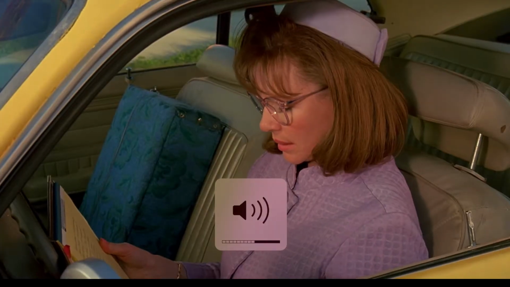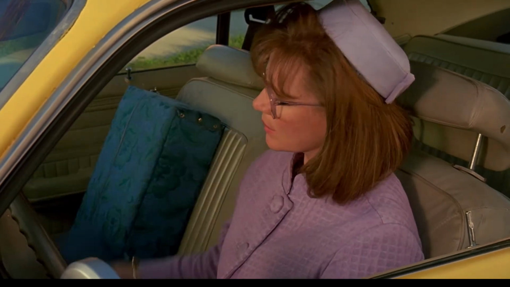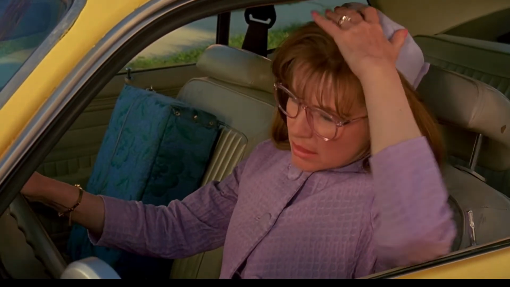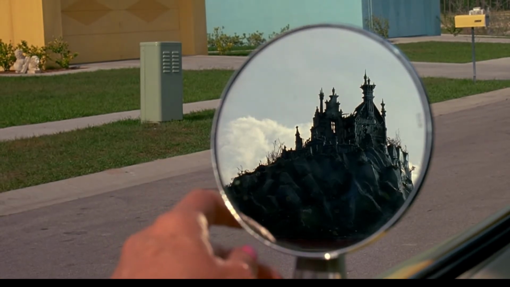The scene begins with a frustrated Peg who has retreated to her car after failing to sell any of her products to her neighbours. Desperate for a sale, she begins to consider the mysterious mansion on top of the hill. Peg peers into a rearview mirror which shows her the dark, jagged castle, which is juxtaposed against a bright, pastel, perfectly manicured neighbourhood, which enhances its frightening and mysterious appearance.